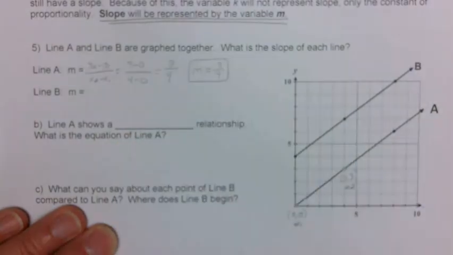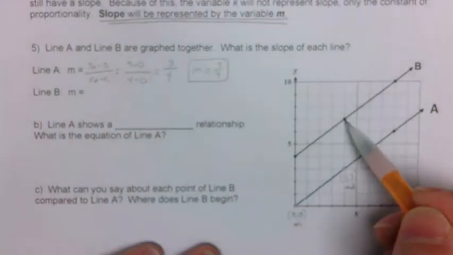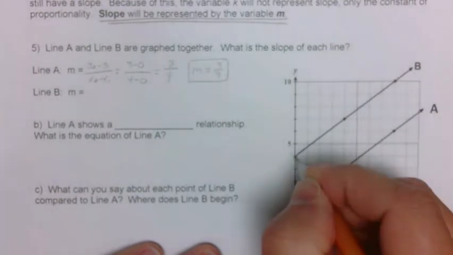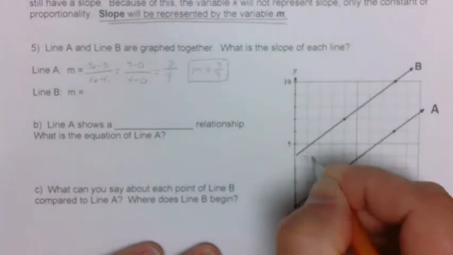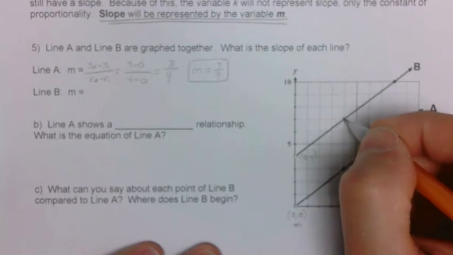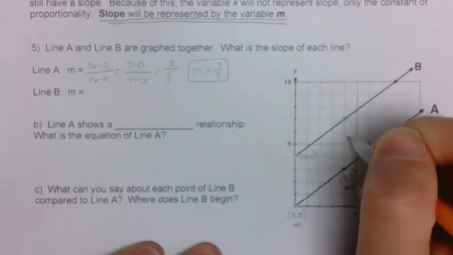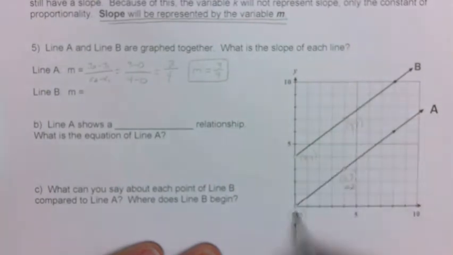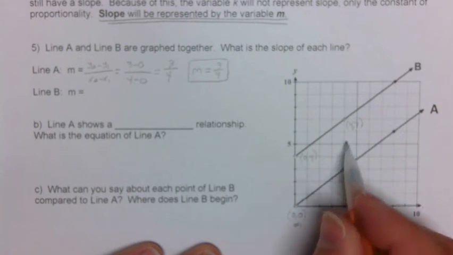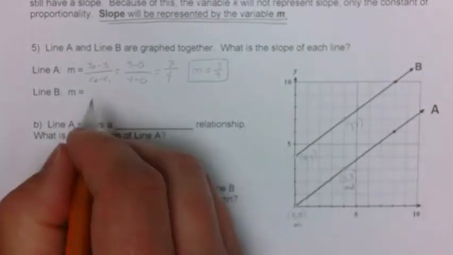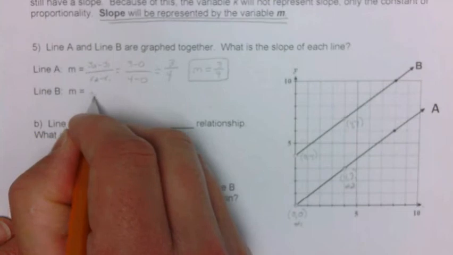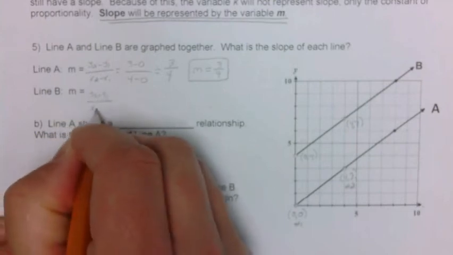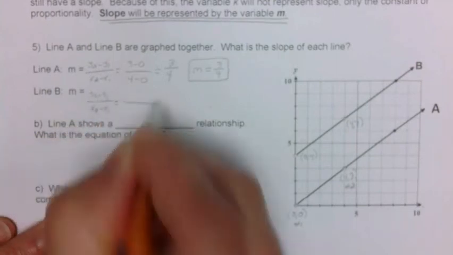How about for line B? Again, they gave us 3 different points here. Let's use that first one, which is at 0, 4. And this second one, which was at 4, it looks like 7. 4, 7. Okay, here's the origin. 1, 2, 3, 4. 1, 2, 3, 4, 5, 6, 7. Yep. So again, we're going to do y2 minus y1 over x2 minus x1.